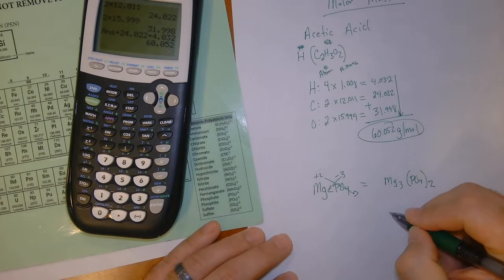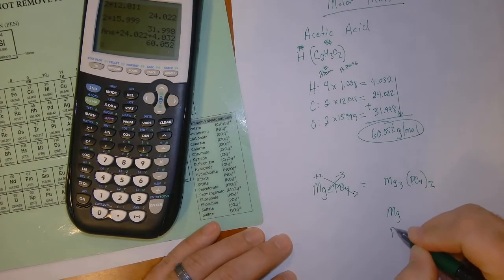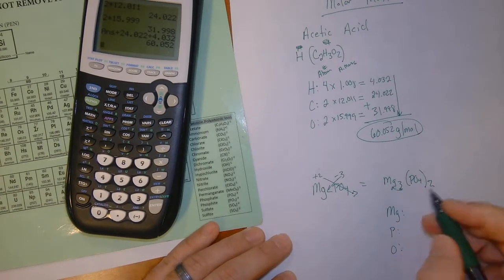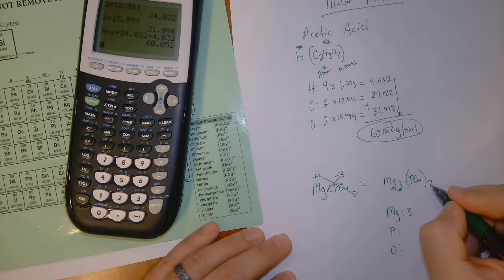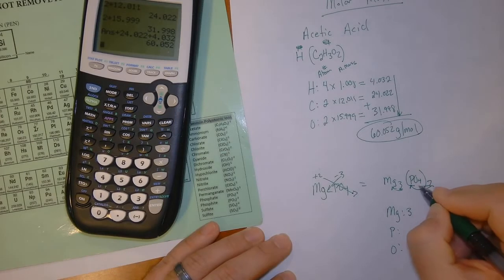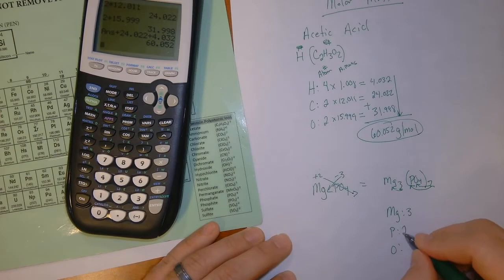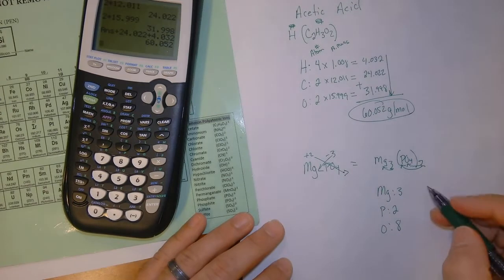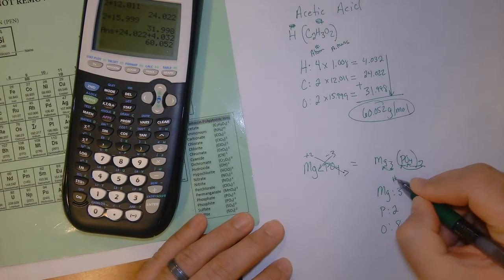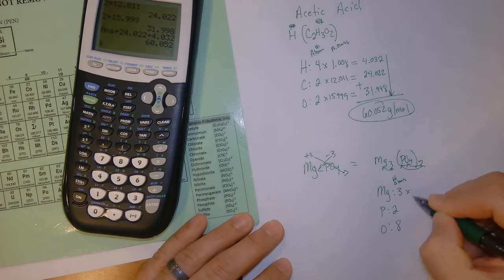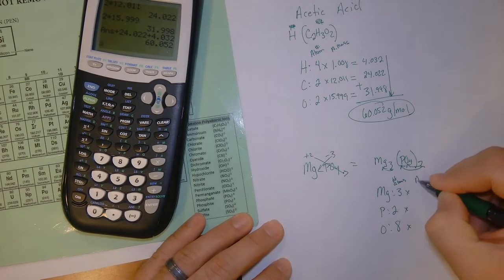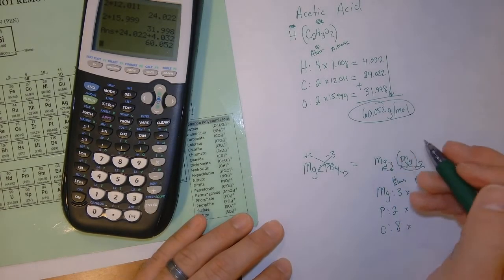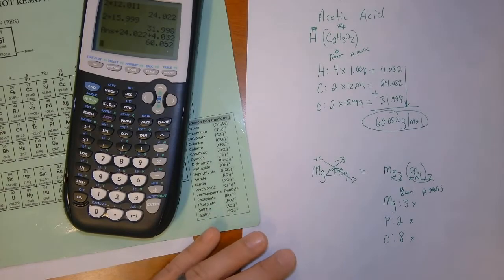So now when I do my atom count per element, magnesium, phosphorus, and oxygen. Magnesium, that 3 goes with magnesium. Now when I do this, this 2 gets distributed to that and to that. So I have 2 phosphoruses, and then 2 times 4 is 8. And then I would go through and multiply it. So this is your atom count, number of atoms. This is your atomic mass number that you find from the periodic table. Multiply them out, add them together, and then you get a molar mass. All right, so I hope that helps.